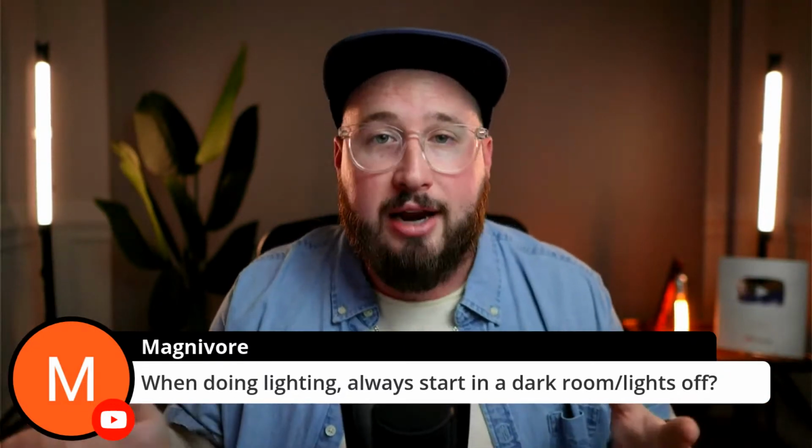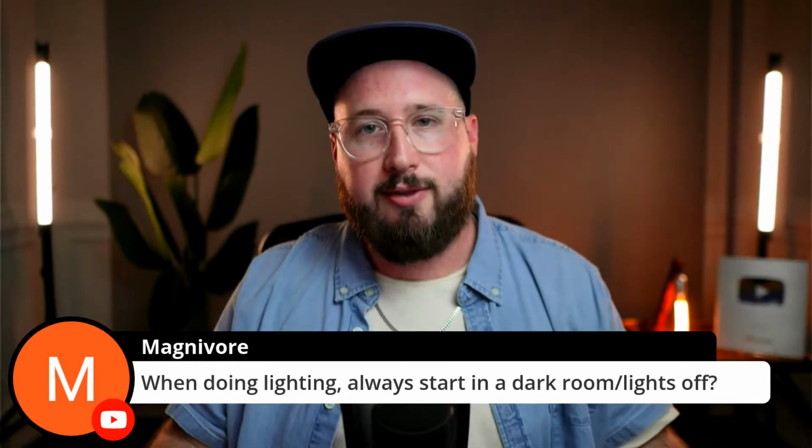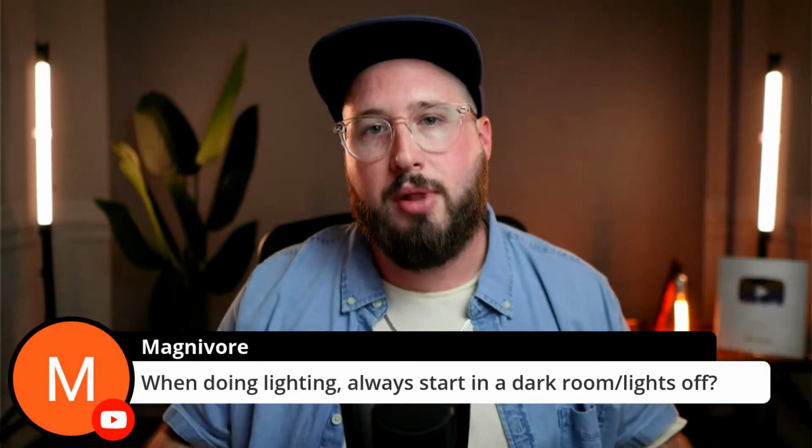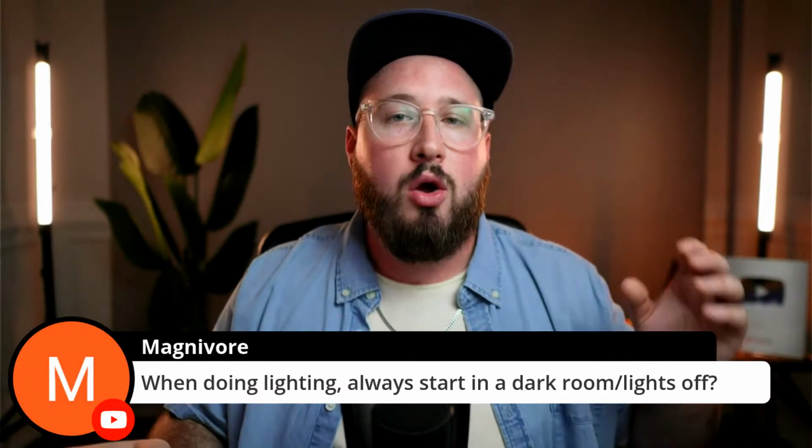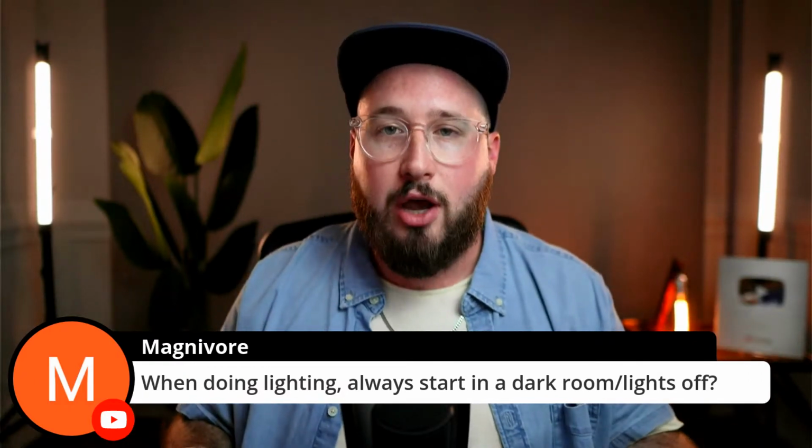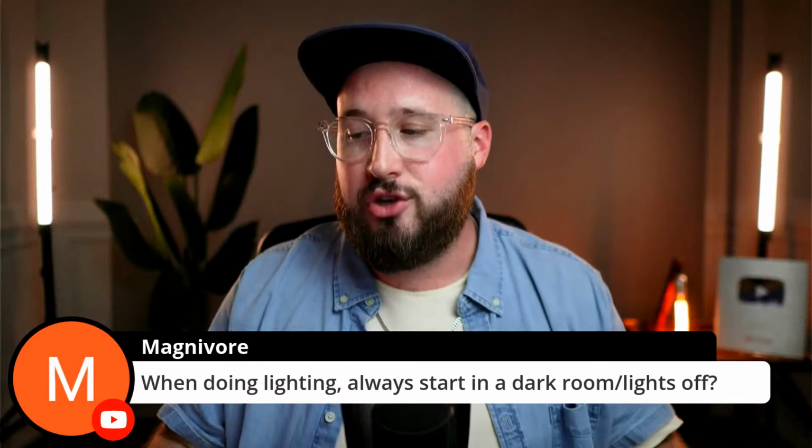So there's different strategies, different approaches, but yes, I think when possible, start with a blacked out room just so you can see what each light is doing on its own and then how it all meshes together.